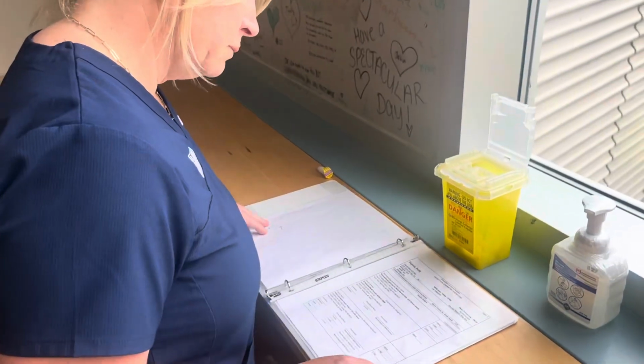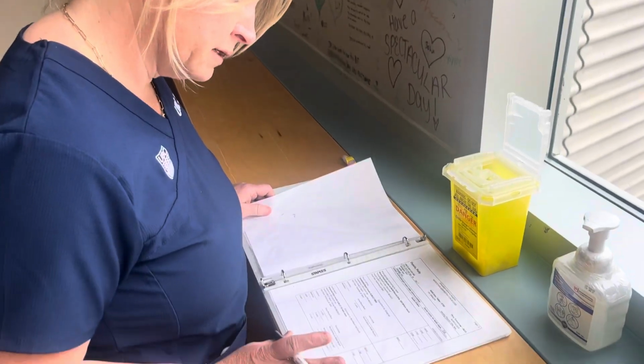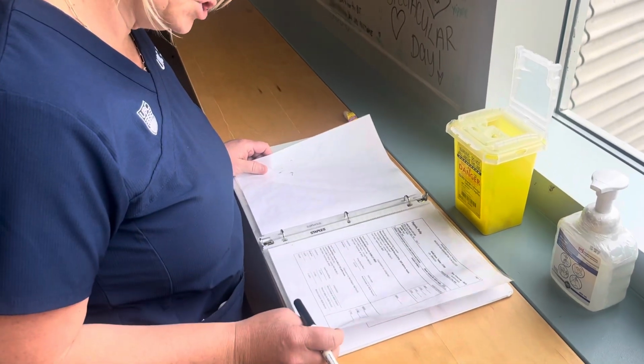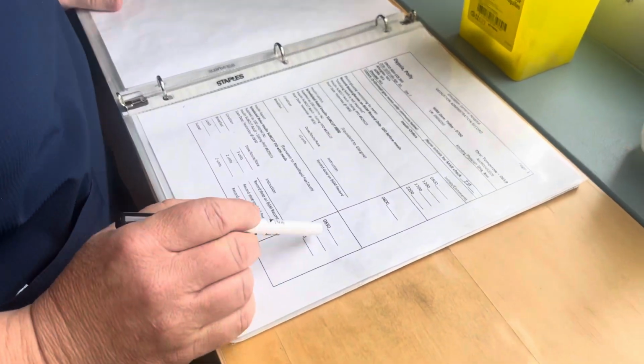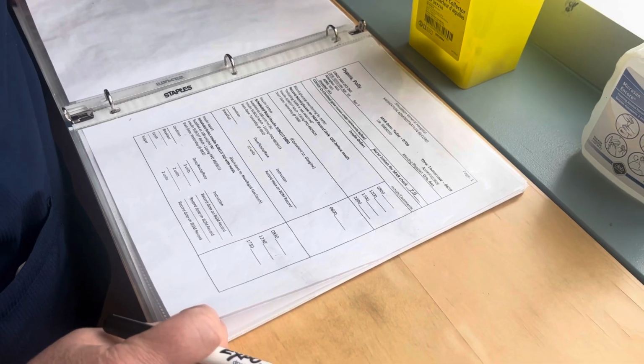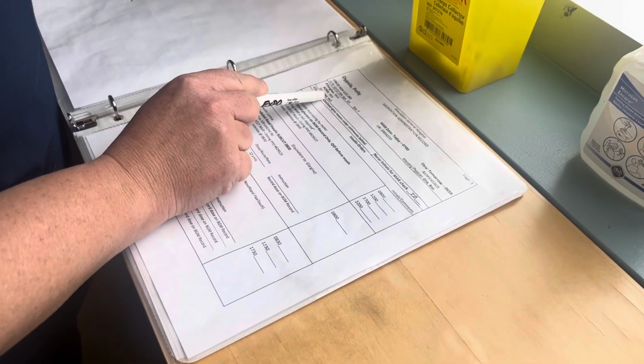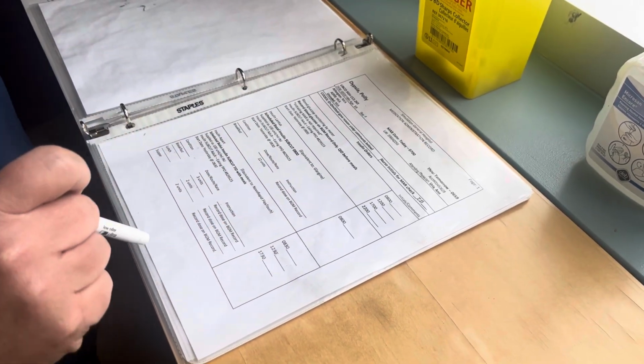Check the MAR to see what my patient, Polydipsia, has for lunchtime meds. So it looks like 12:30. Polly is due for her aspart insulin. Just checking the MAR, we've got no allergies, so that's good.